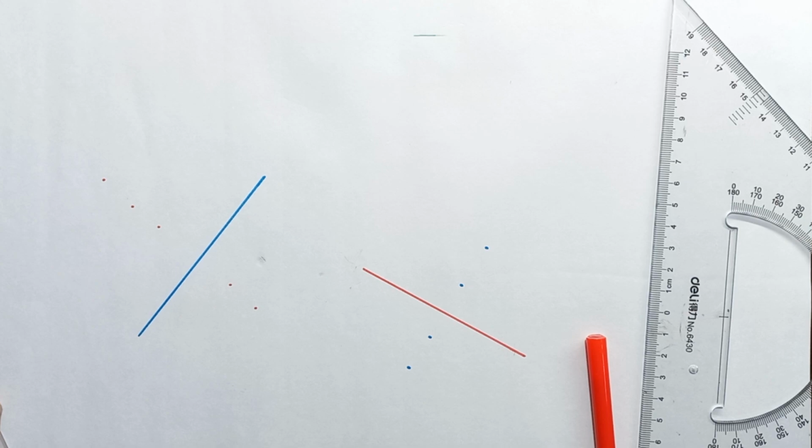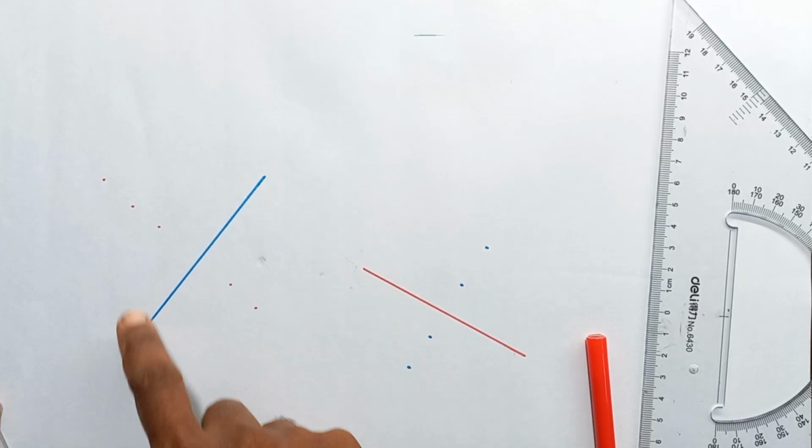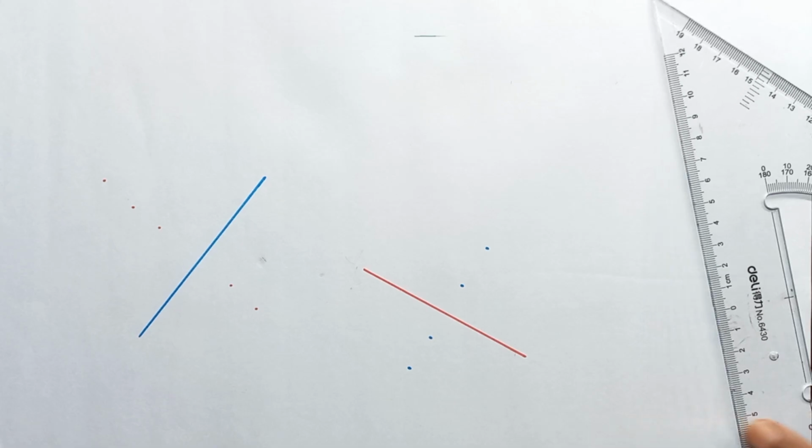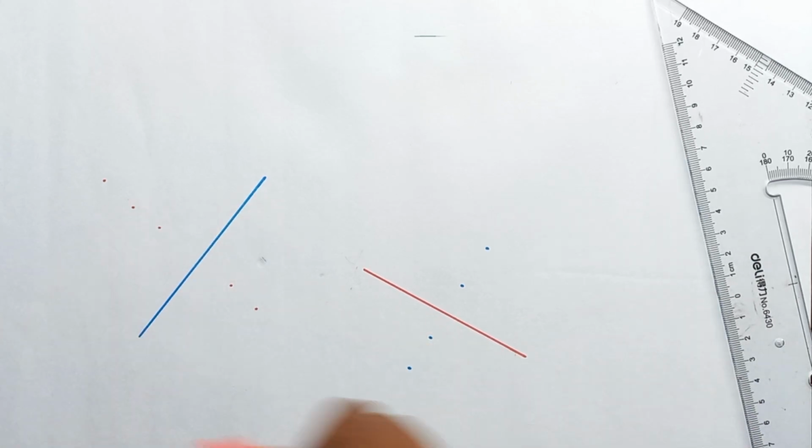In this video, I am going to explain how to construct a parallel line to a given line through given points. Here you can see the given line and these are the given points. Okay, here is another line, and these are the given points. Okay, let's see how to construct this parallel line to this line through these points.